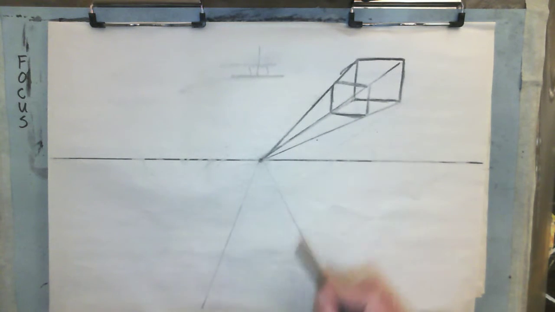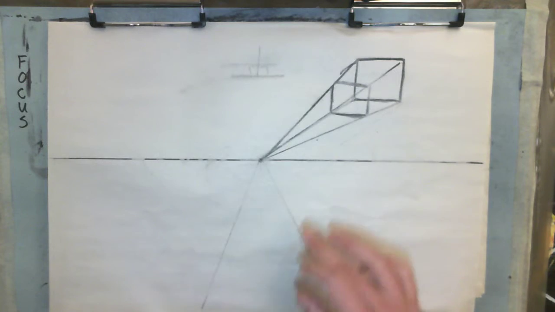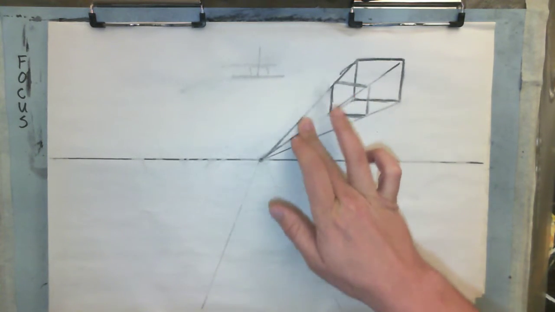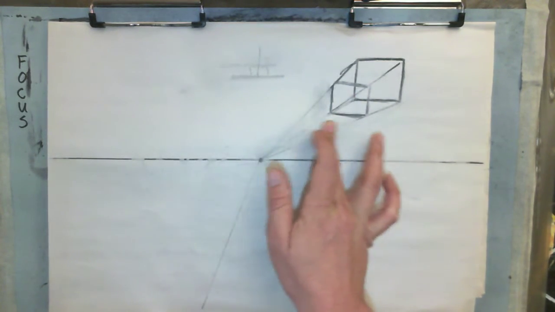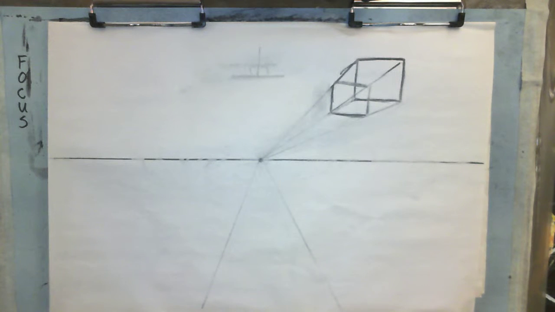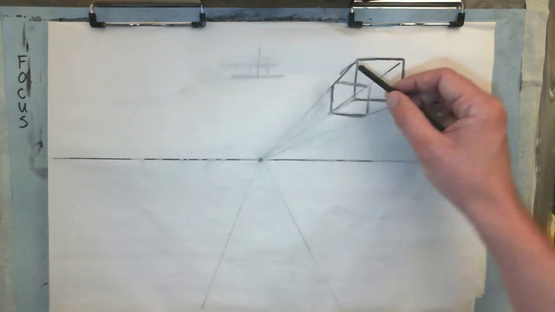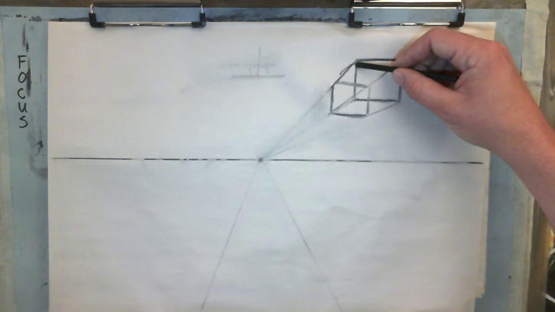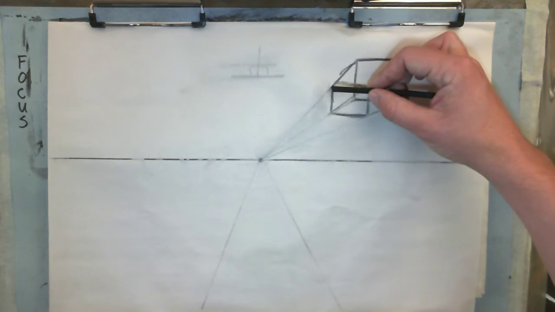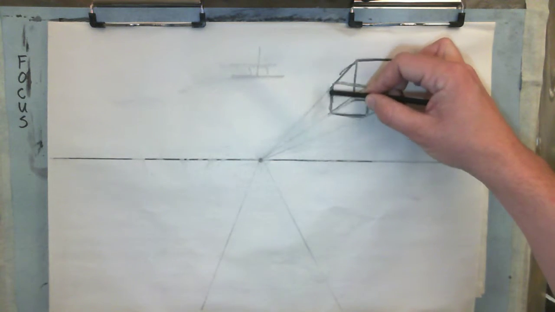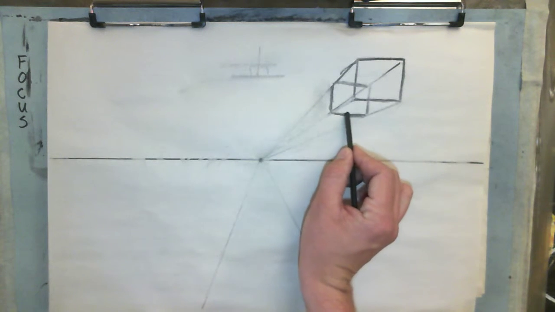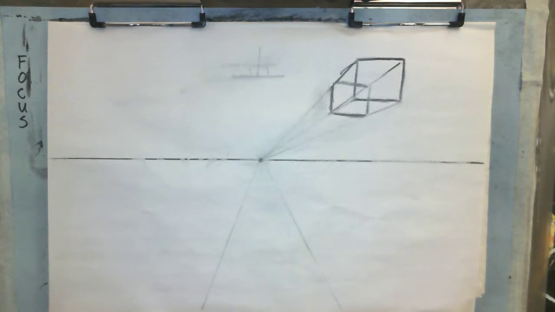So the back will look like that. Alright? So I don't need these lines, so I can erase them. Later on, after I get more practice, I don't have to draw them at all. Does that make sense? So what we get here is the effect of this edge, which is closer to us, being bigger than, or appearing bigger than this back edge here. Alright?